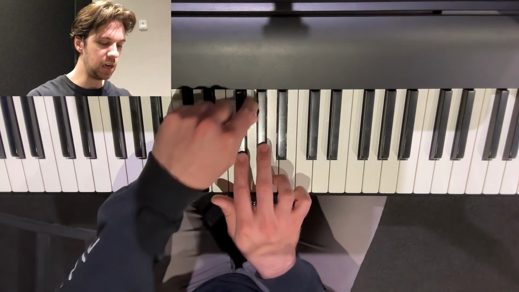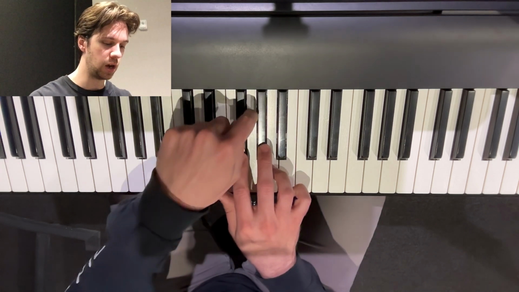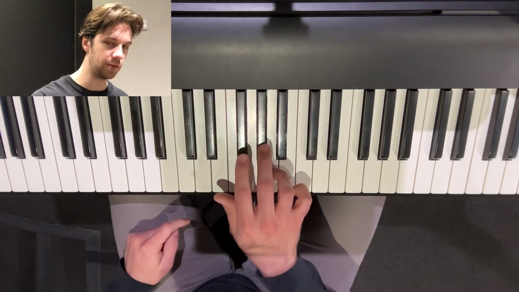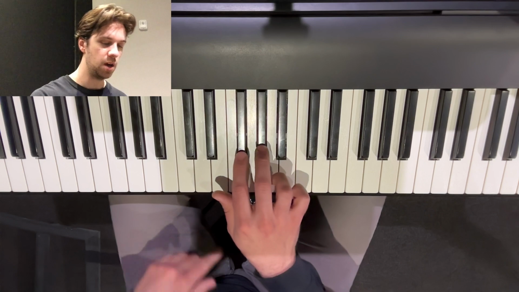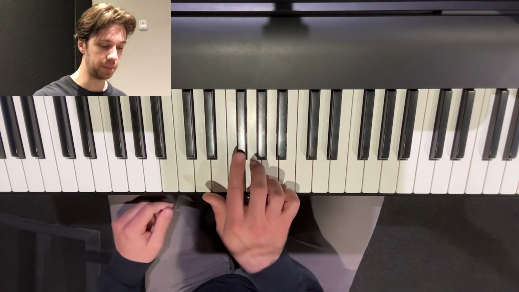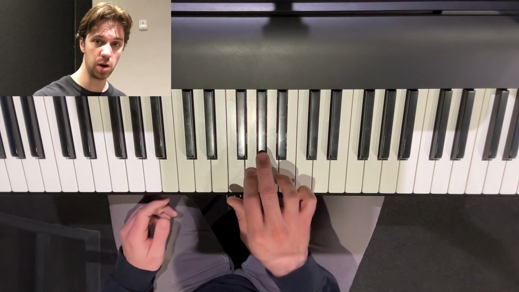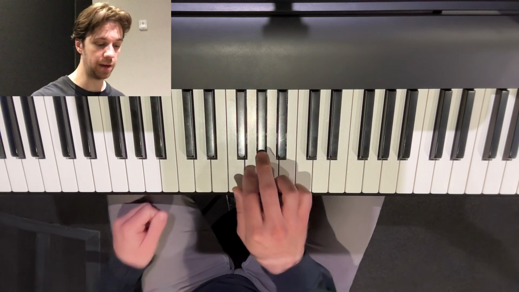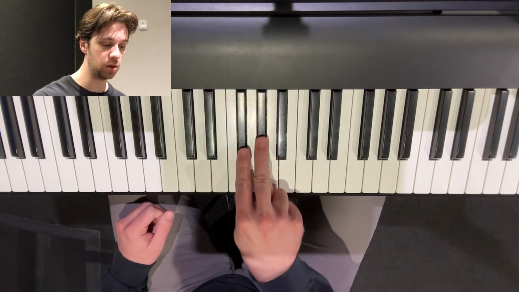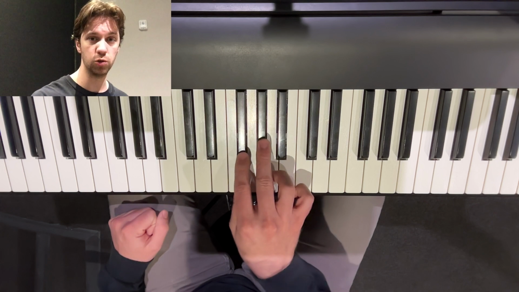But when we have a key in between, just one single key, like we do here, we have this key G between F sharp and G sharp right here. This is now a whole step. One whole step is equivalent to two half steps. So F sharp to G, one half step. G to G sharp is another half step. Add those two halves together, two halves equals one whole. Two half steps equals one whole step.